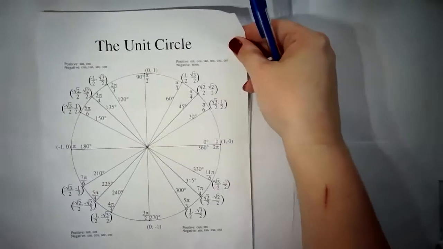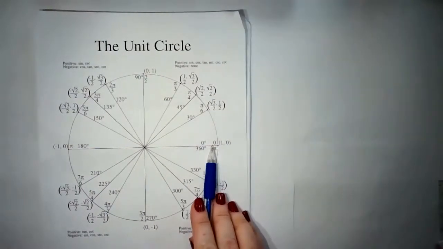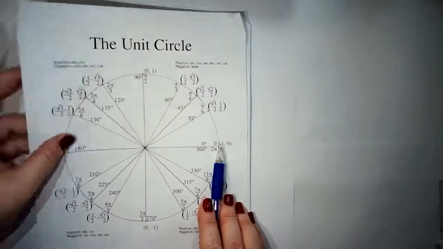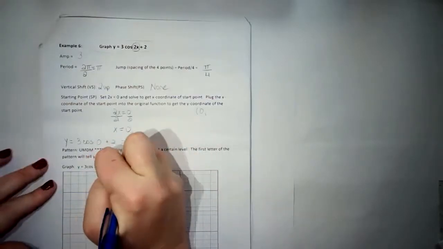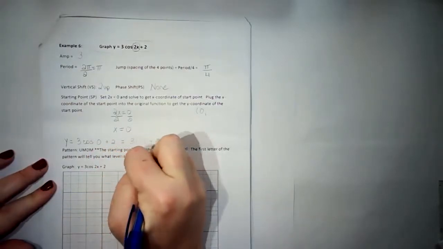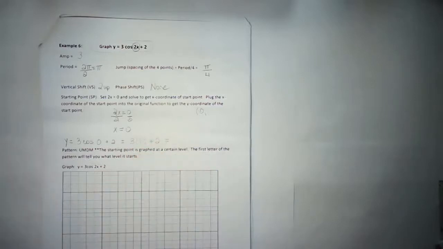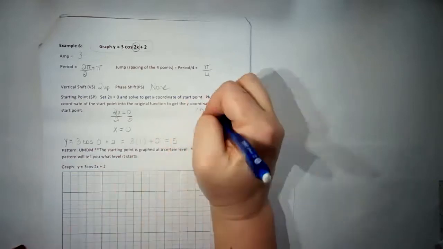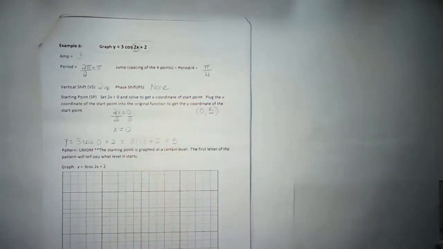Well, here's my unit circle. Here's 0. Cosine is 1. Does that make sense? I just looked at right off my unit circle. So he's a 1. So what I really have is 3 times 1 plus 2, right? Because the cosine of 0 is 1. So that's going to give me 5. So my starting point, where I start up for my cup, is going to be 0, 5. But I'm going to also show you, you don't really have to do that. You can figure it out based on the info we already have.